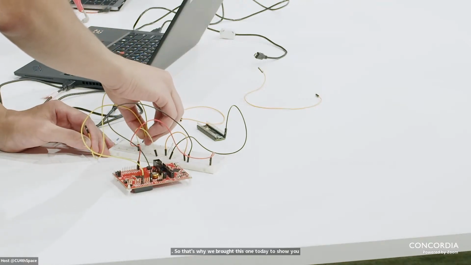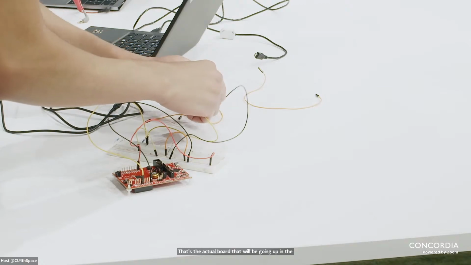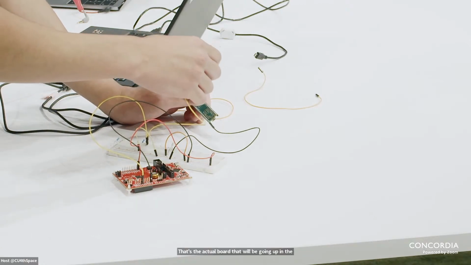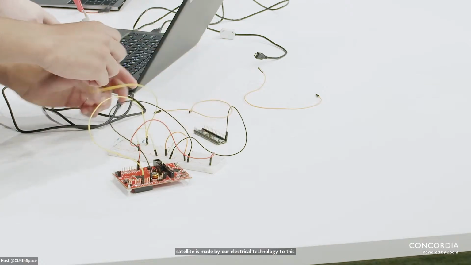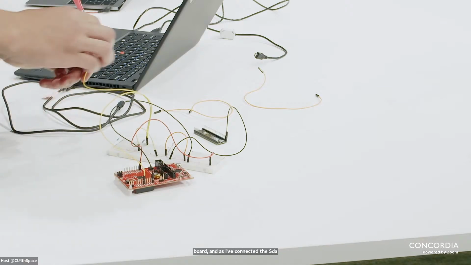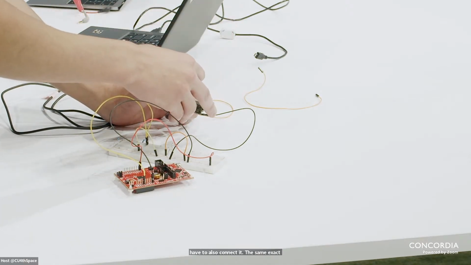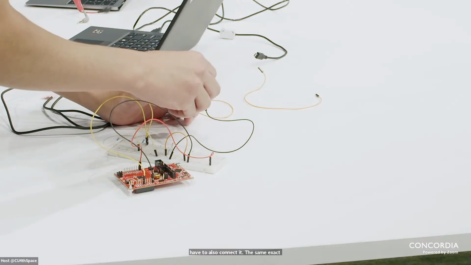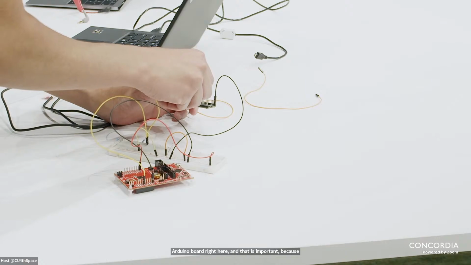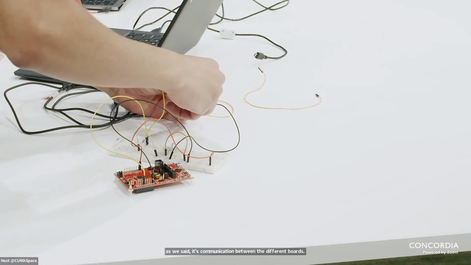Yes. The actual board that will be going up in the satellite is made by our electrical team, though. So it's similar technology to this board. Yep. And as I've connected the SDA line on the MSP, I have to also connect the same exact line on this Arduino board right here. And that is important because, as we said, it's communication between the different boards. So they must be on the same line because that is how they will communicate.